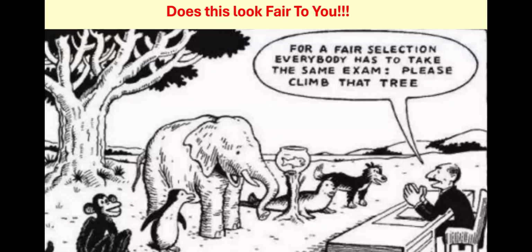Just take a look at this picture. We have the expression, a picture talks for 1,000 words. So this is the first selection. It's a fair selection for everybody, this picture. Just think about it.